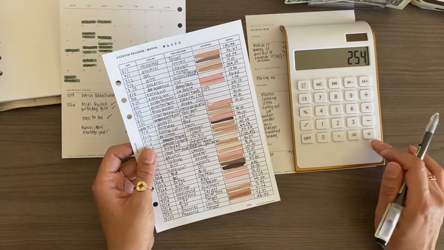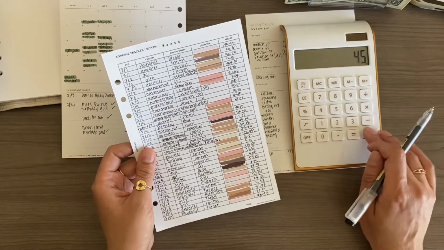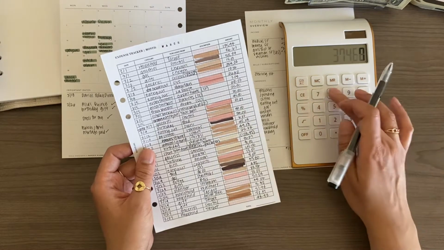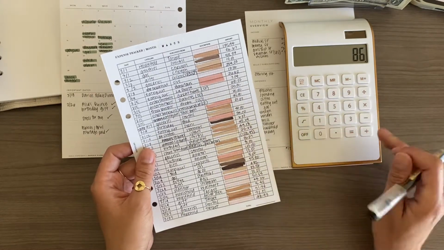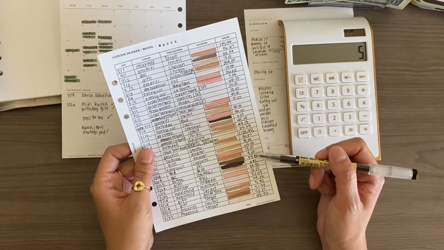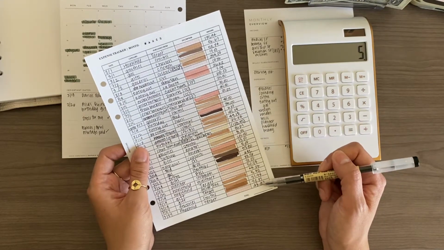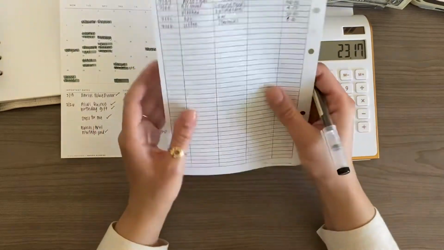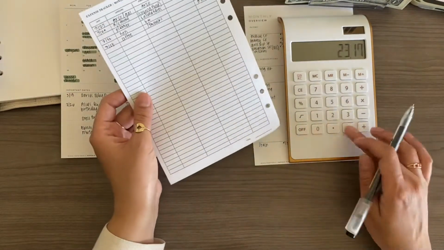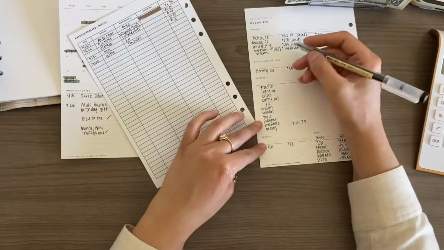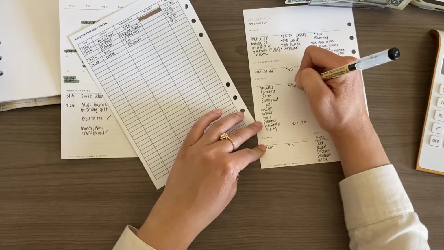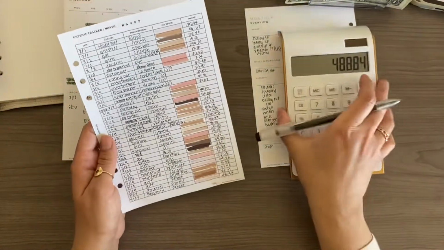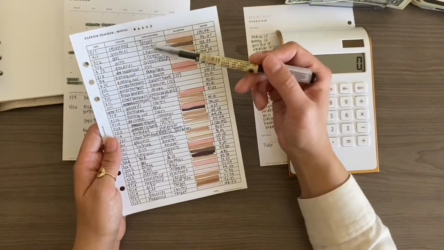I'll have to go back and look, but that's okay. Okay, so for groceries, it was $488.84.